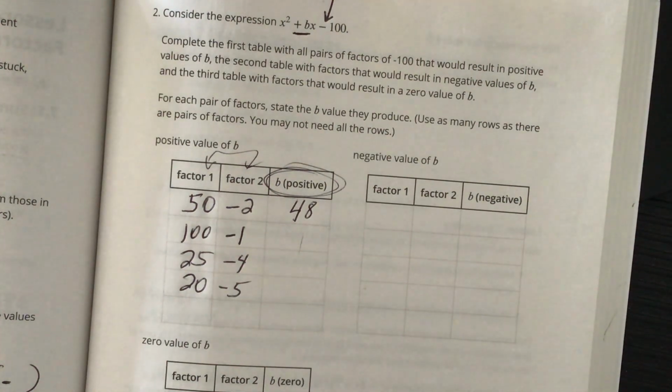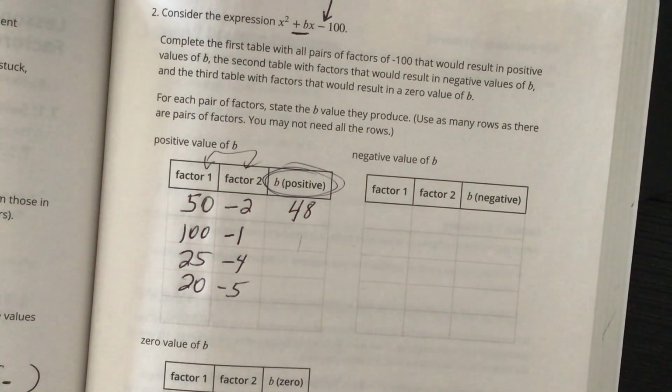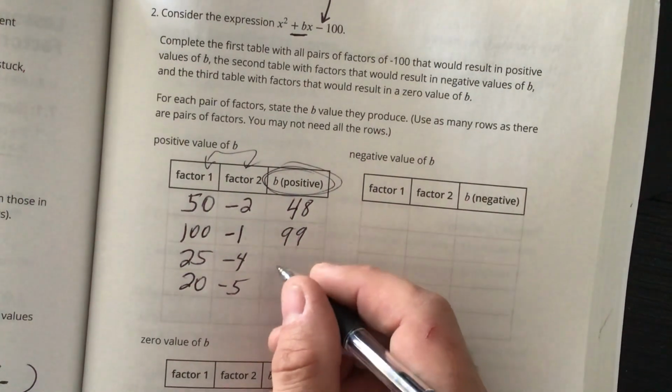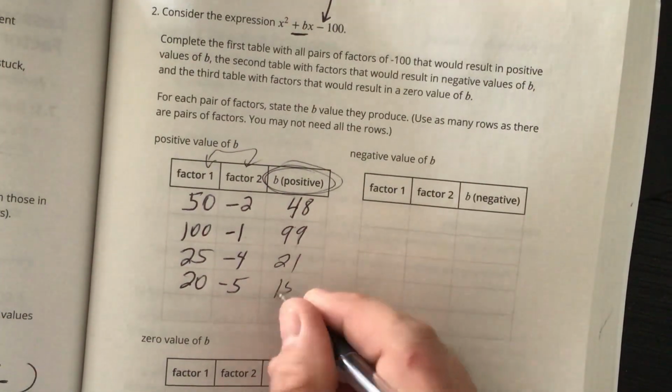Some people mention 10 and negative 10. That would give you 0. Technically, that's not positive or negative, so it's not going on my list. You shouldn't need to use a calculator for this. 100 minus 1, 25 minus 4, 20 minus 5. Done.